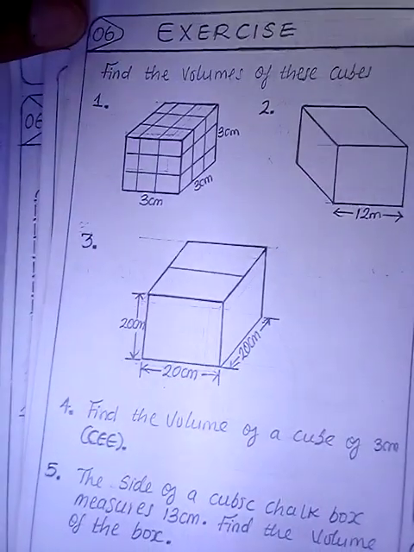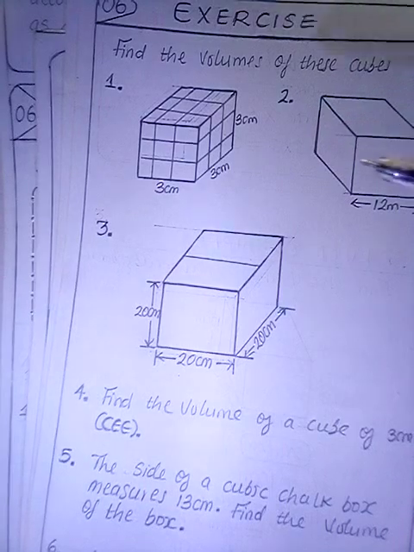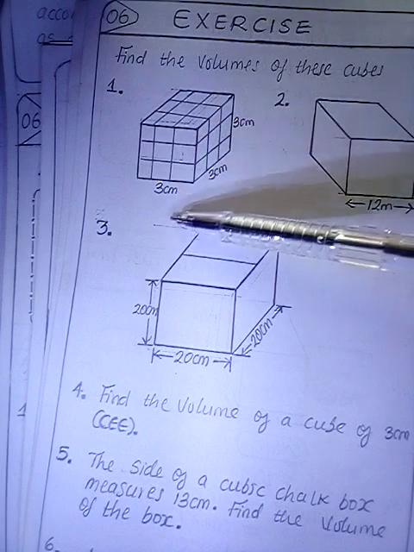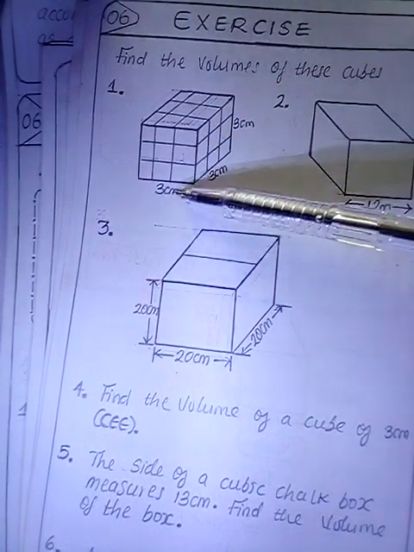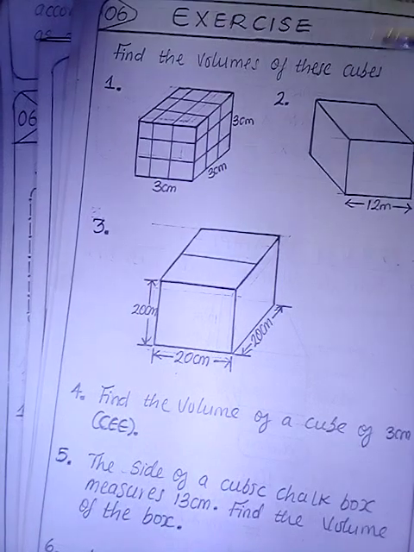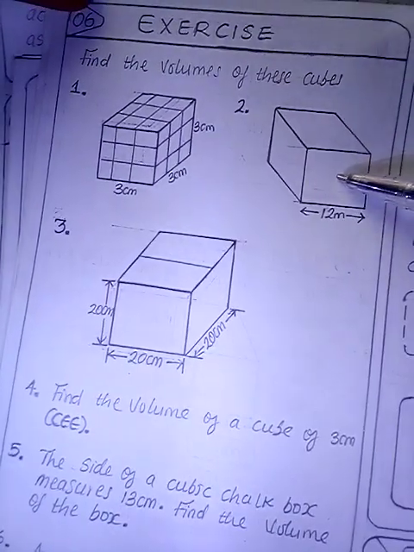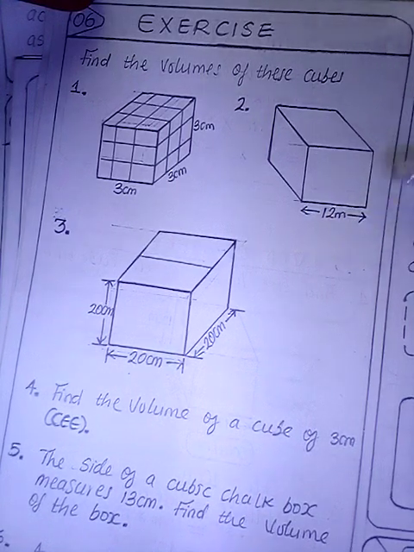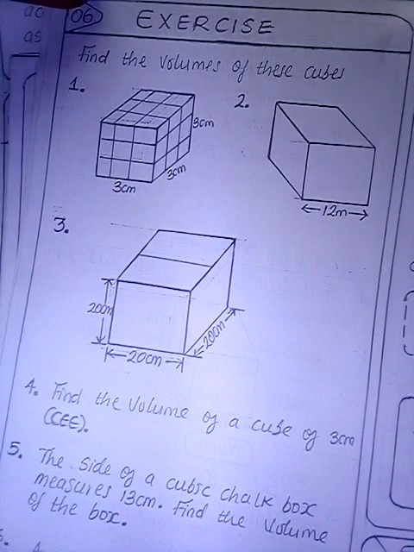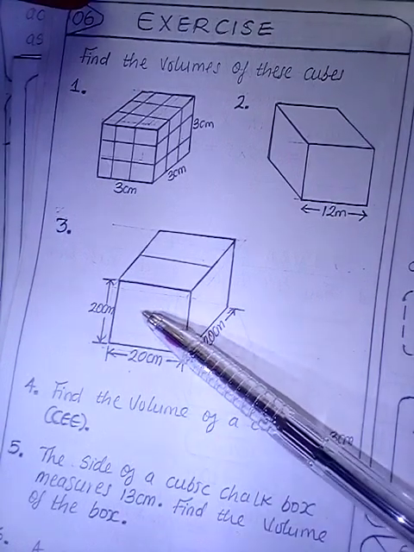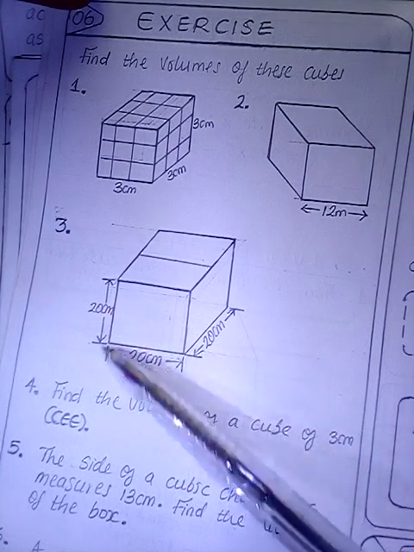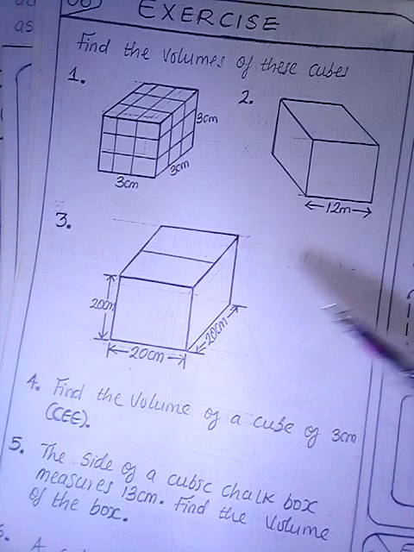So here we have some exercises that can be solved. These are exercises on calculating the volume of prisms of cube. So we have this solid shape. The length is 3 cm, 3 cm, 3 cm. Calculate the volume of it. And then this is also another cubic shape with length 12 meter. So you know that the length, height, and the breadth are all the same. Also, you have number 3. This is a cubic shape or solid. Calculate it. The length is 200 meter, the breadth is 200 meter, and the height is 200 meter.